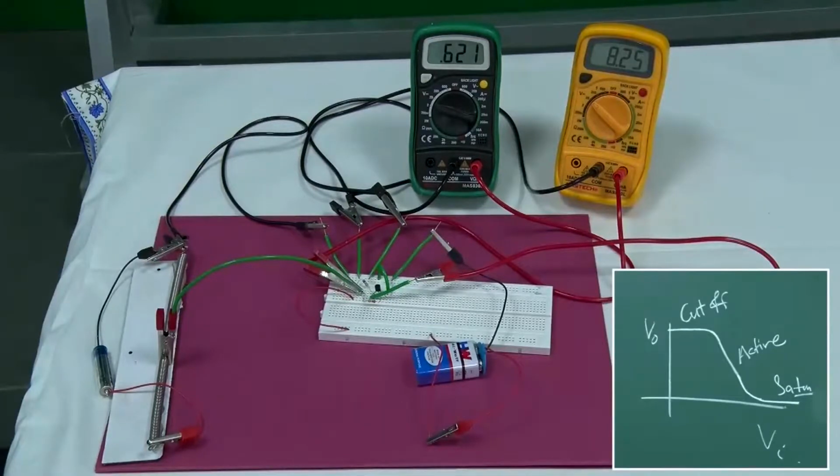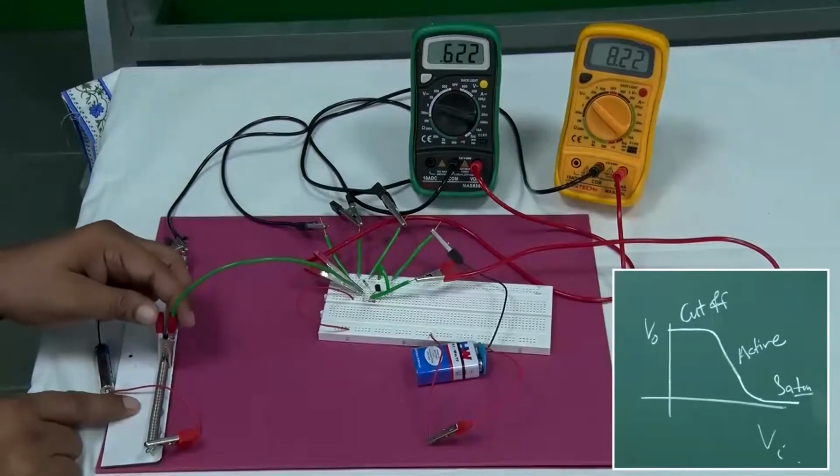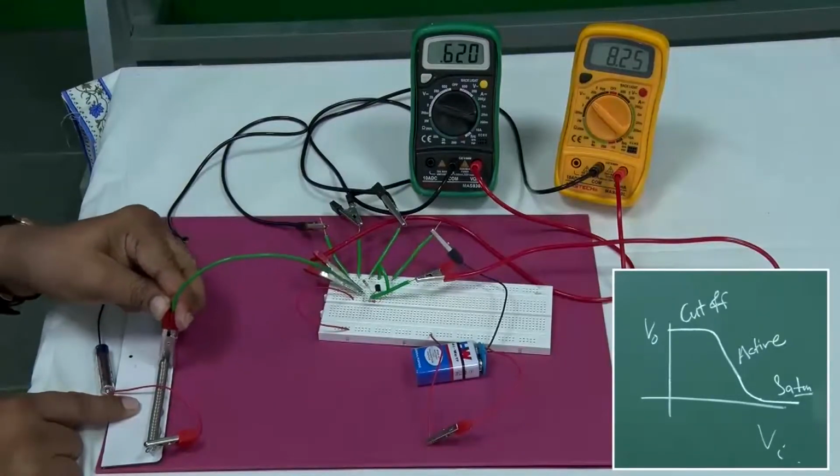But the input voltage that I am supplying from my battery, from this potential divider that I had made, is 0.620 at this time, and the collector voltage is 8.26. So, it is going down, it is going down. So, now we are reaching that active region. Go further.